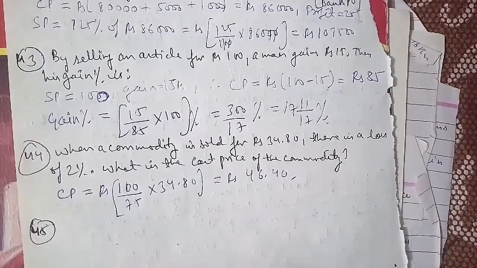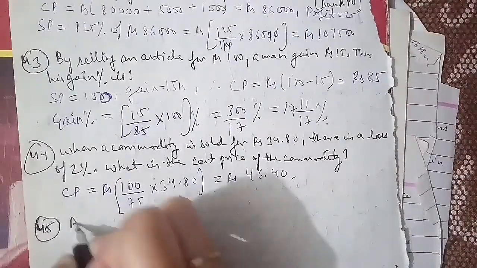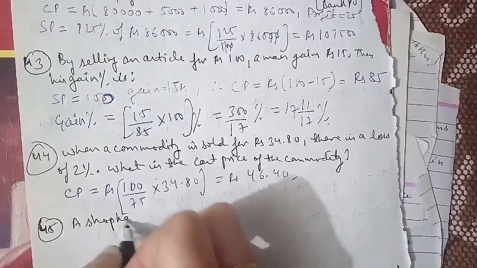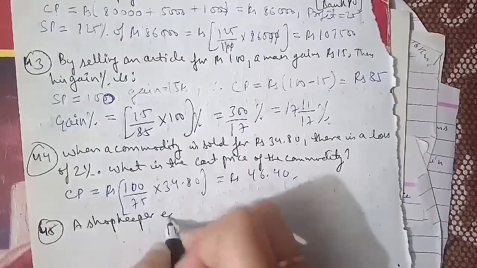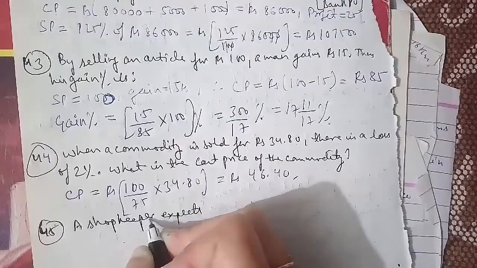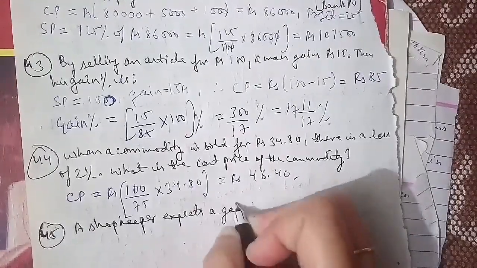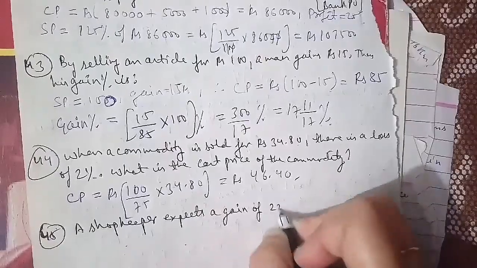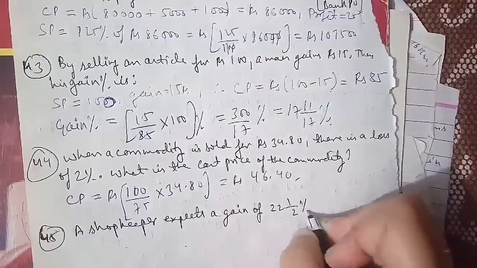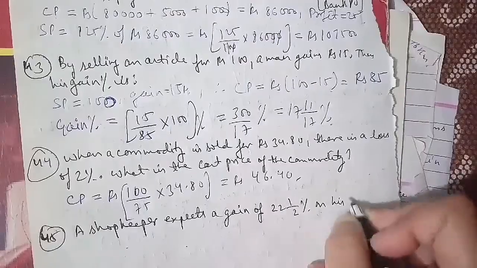We go ahead. A shopkeeper expects a gain of 22.12% on his cost price.